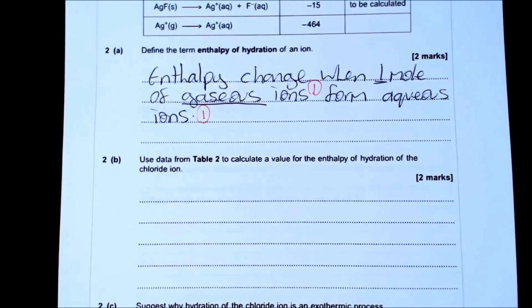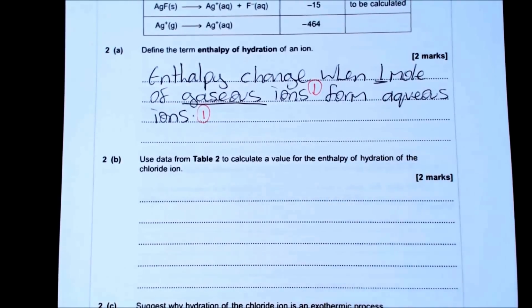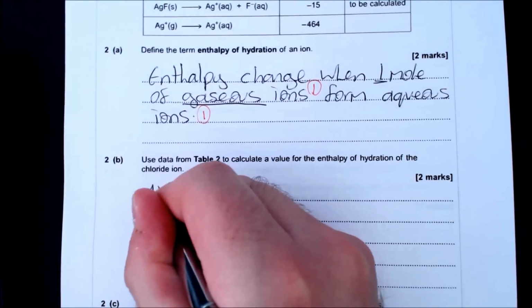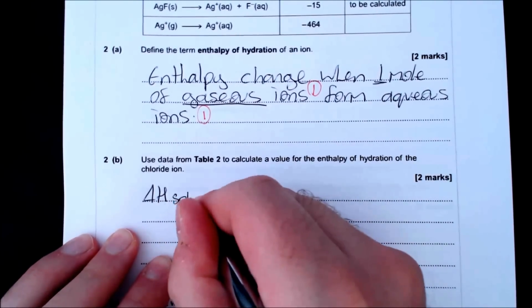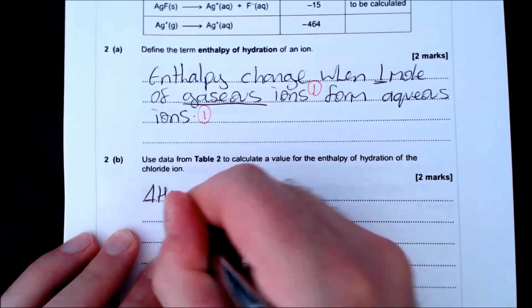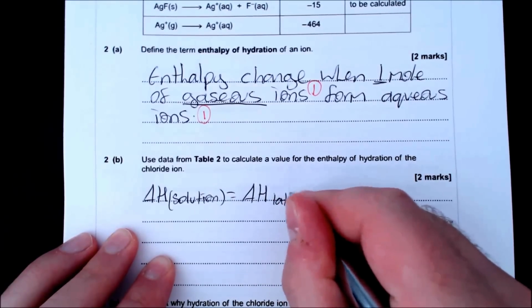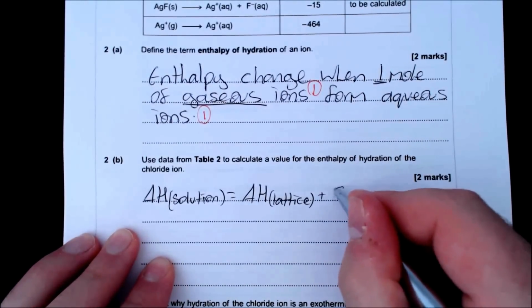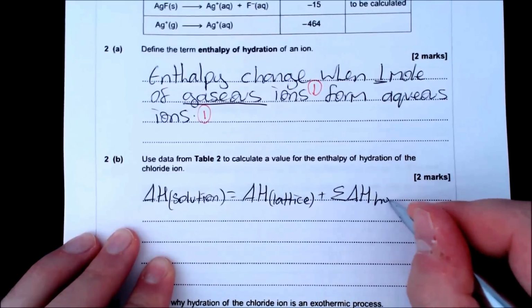Okay, so on to the next question. This one says, use data from table 2, which is up here, to calculate a value for the enthalpy of hydration of the chloride ion. So enthalpy of hydration, we're just going to write down the equation first. So the enthalpy of solution, I'll write it in full. Enthalpy of solution equals the enthalpy of the lattice. So this is obviously the full structure of your salt, plus, now this has to be the sum of the enthalpy of hydration.